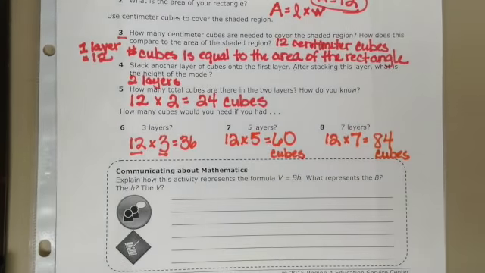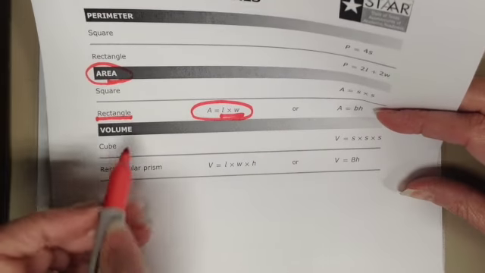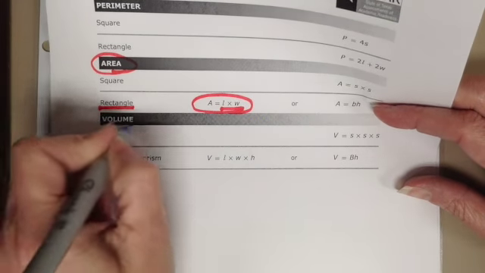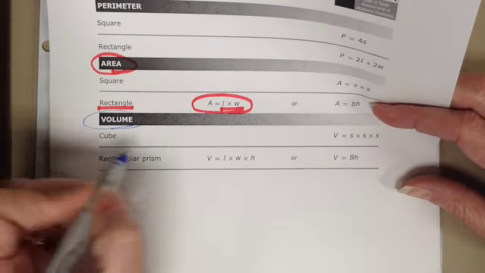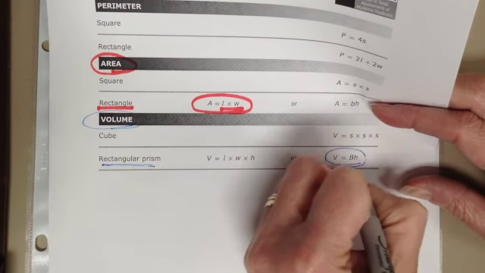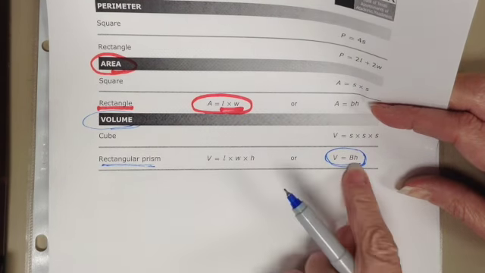Now, let's look at the bottom. It talks about explain how this activity represents the formula V equals capital BH. What represents the B and the H and the V? Well, let's come back to our formula chart. In our formula chart, it talks about volume of a rectangular prism, and we have this formula right here. Volume equals base times height.